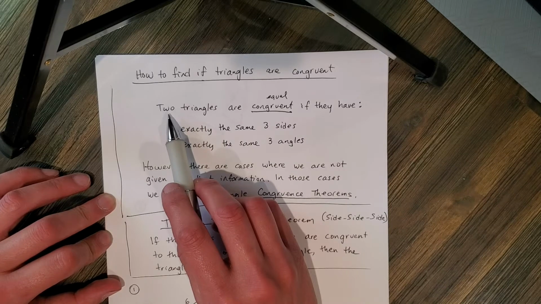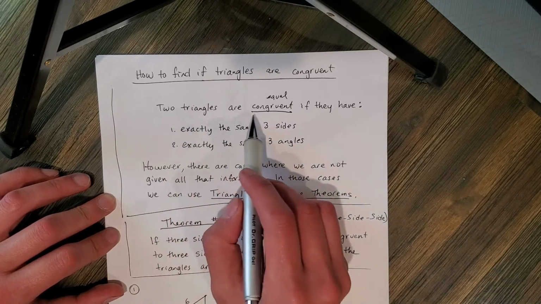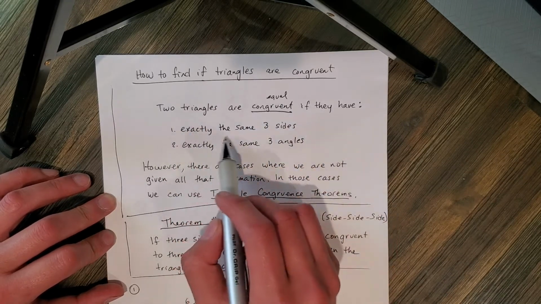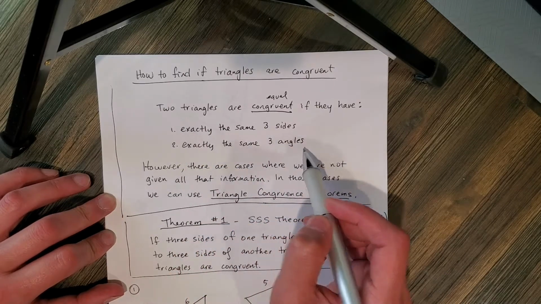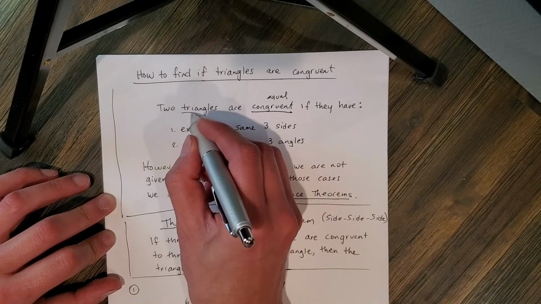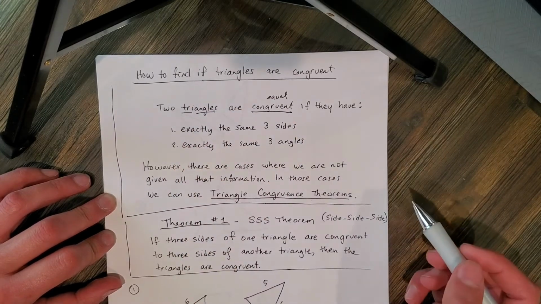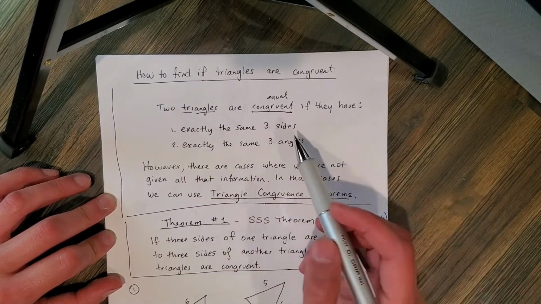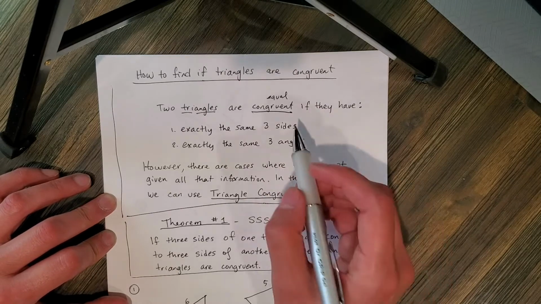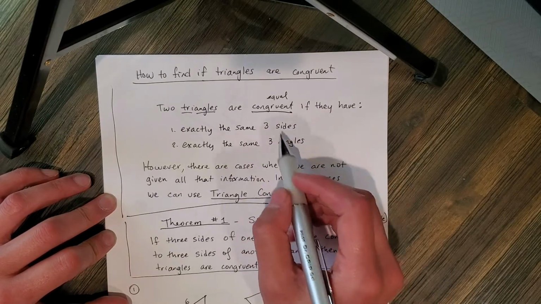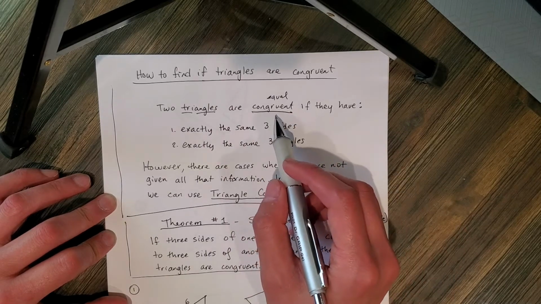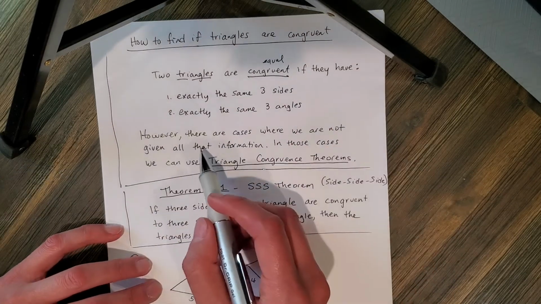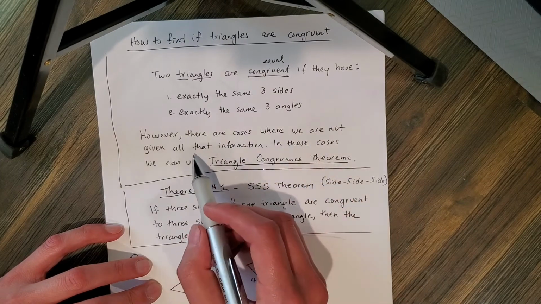It says here, after you've copied this down, two triangles are congruent or equal if they have exactly the same three sides and exactly the same three angles. Remember, triangle means three angles, but automatically it also has three sides. So three sides and three angles must be exactly the same in both figures for them to be considered congruent. However, there are cases where we are not given all that information.